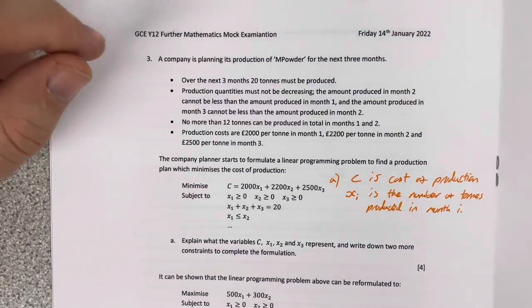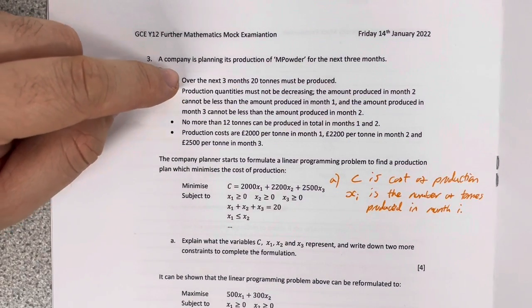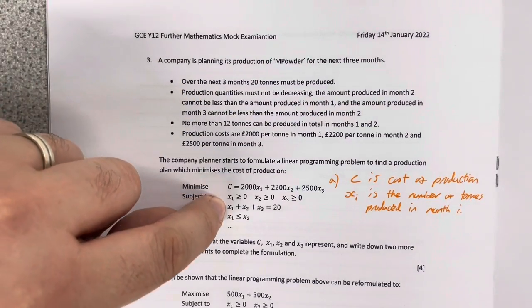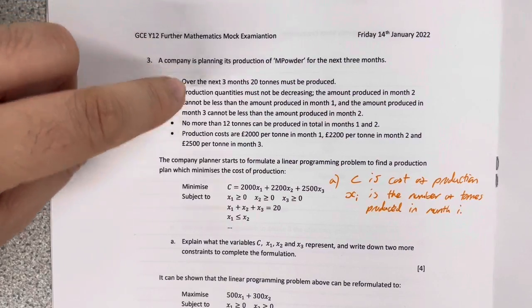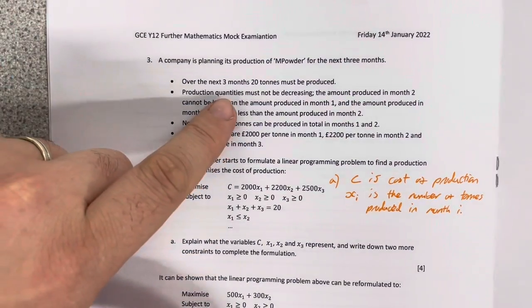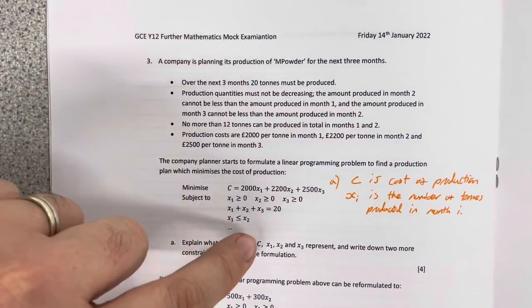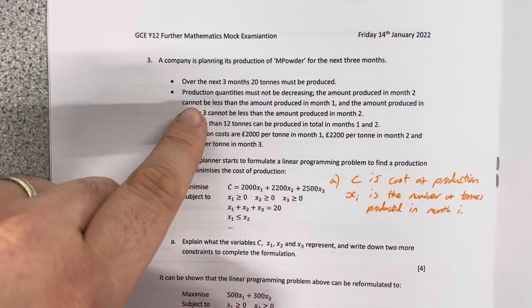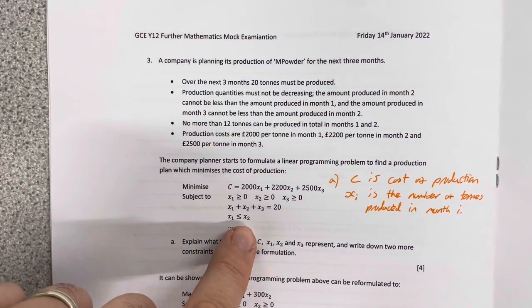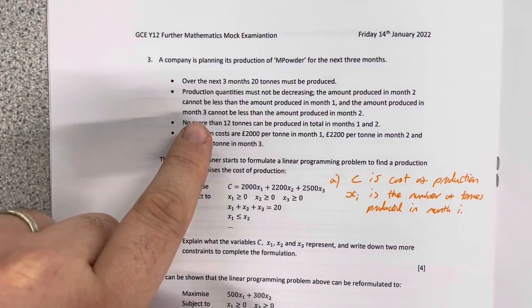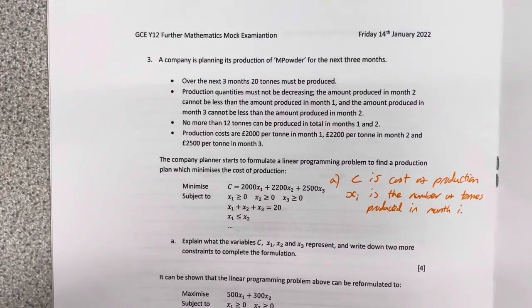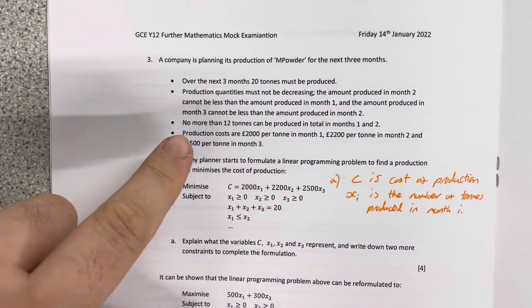Okay, so what have we got so far? We know that x1 plus x2 plus x3 is 20, so that's the first one here. Over the next 3 months, 20 tonnes is to be produced. Production quantities must not be decreasing, so the amount produced in month 2 cannot be less than the amount produced in month 1, so that's represented here. The amount produced in month 3 cannot be less than the amount produced in month 2, so that's not been represented.